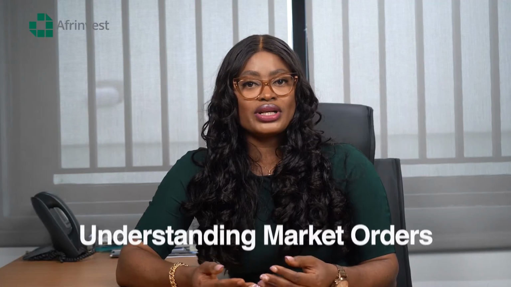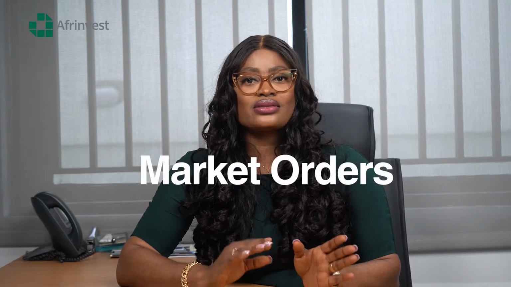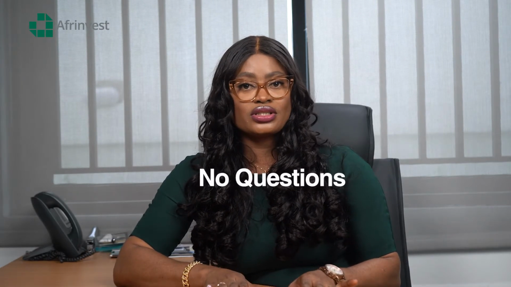Understanding market orders. Let's start with market order. Think of it this way. You're at the market and you see mangoes selling for 500 naira per basket. You need them now, so you just go ahead and buy at that price. No questions, no haggling. That's what a market order does. It lets you buy or sell your stock at the current market price.